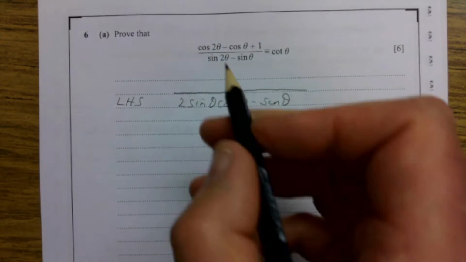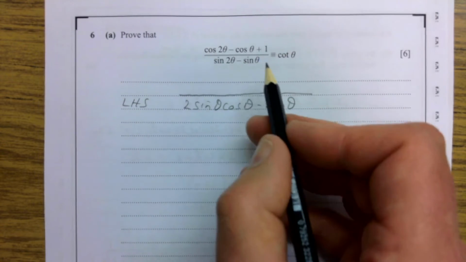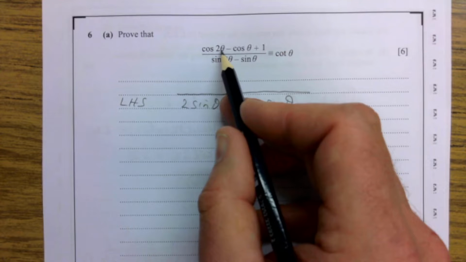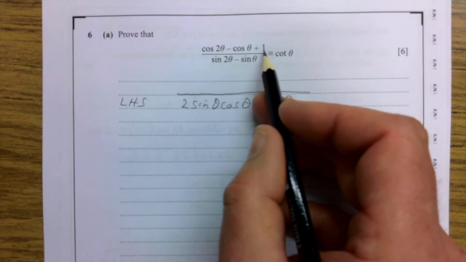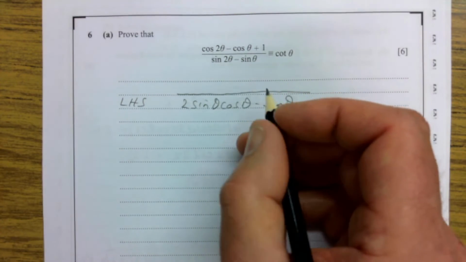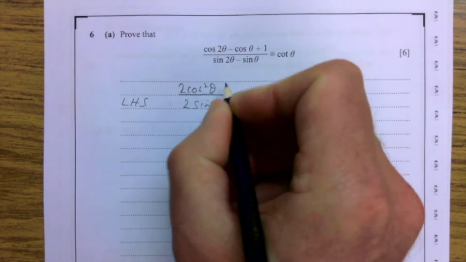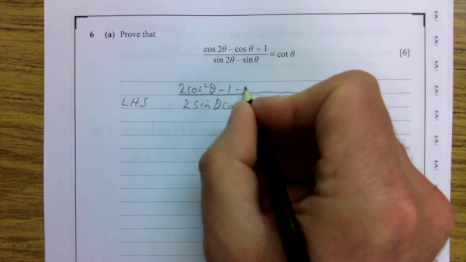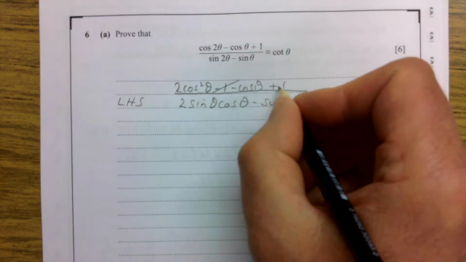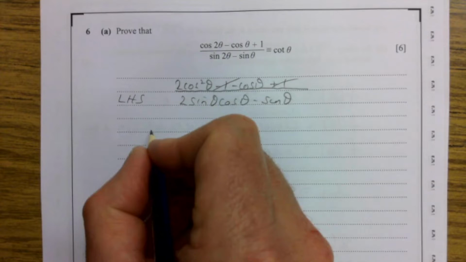So the cos 2 theta minus cos theta minus 1, it's kind of hard to know, but there's 3 different options for this. But I'm going to use the one with the minus 1, and it just means that's going to cancel out. I think it'll just make life easier. So I'm going to change this for 2 cos squared theta minus 1 minus cos theta plus 1. And it means then those 2 things are going to cancel out.